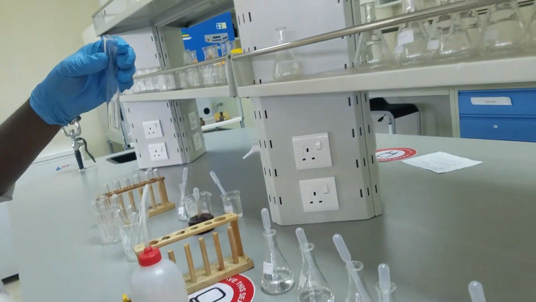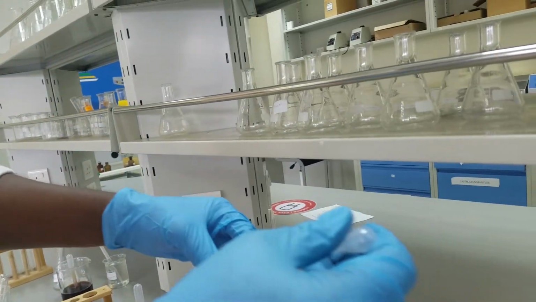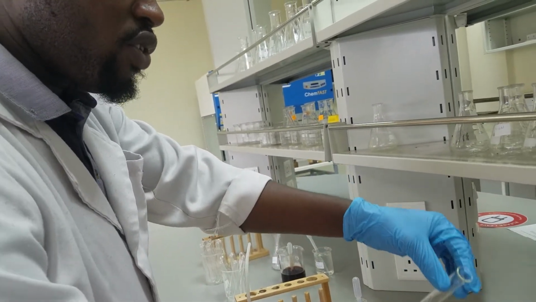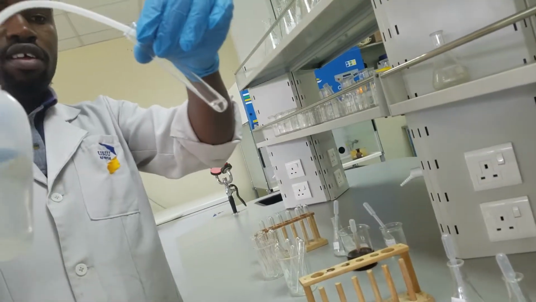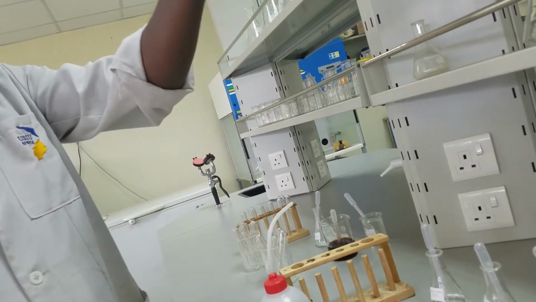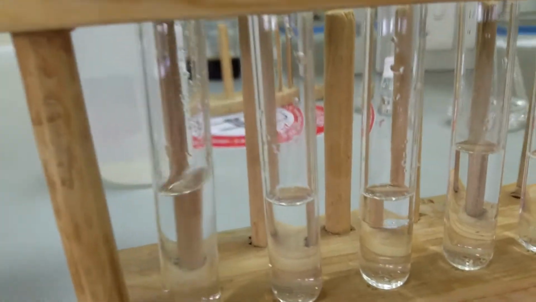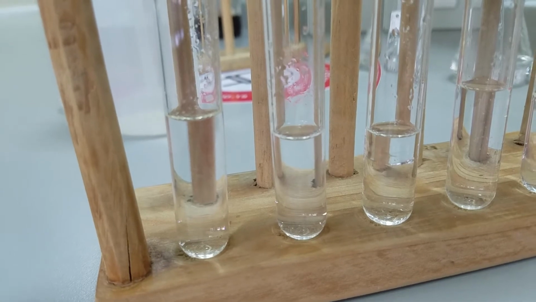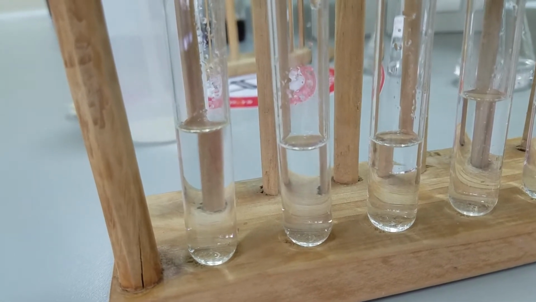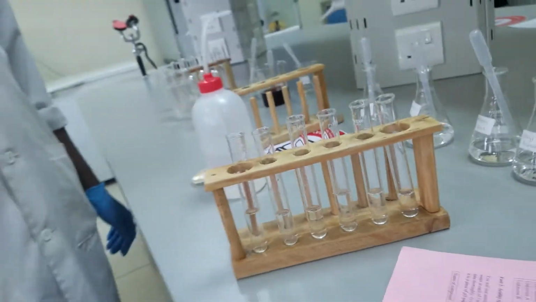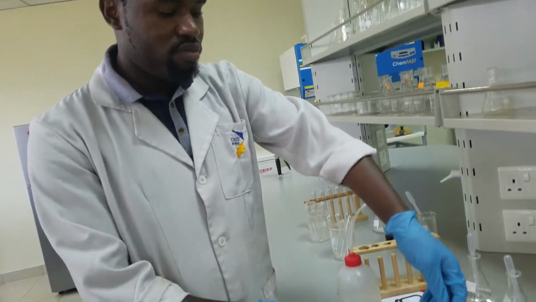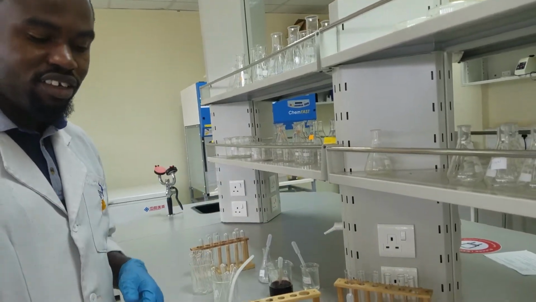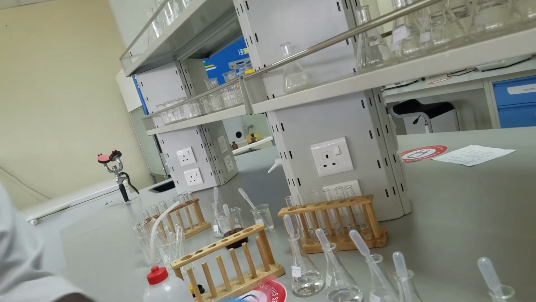Okay, then we go to our second unknown, unknown C. Add a few drops, then distilled water. See if there are any observable changes, and see if you are able to identify our unknown from our knowns. If that is not possible, if you can't identify using their solubility, we go to the second test, which is acidity.